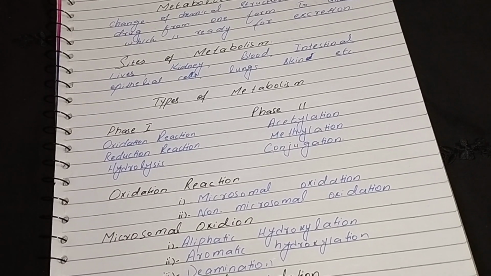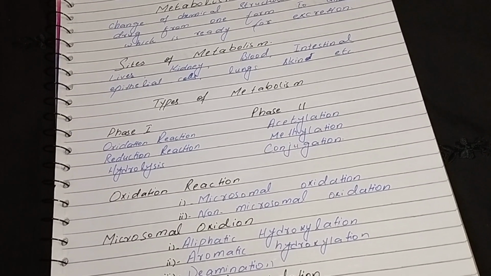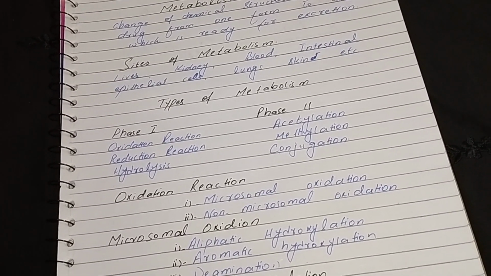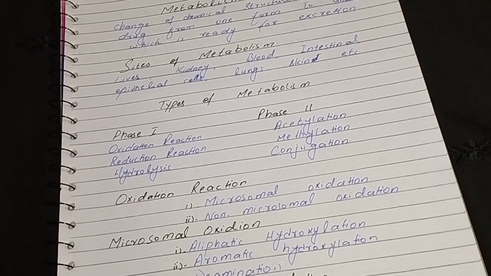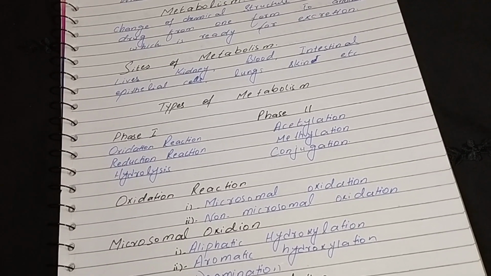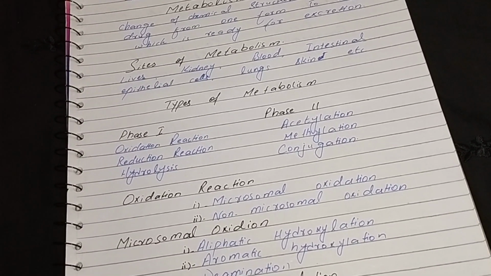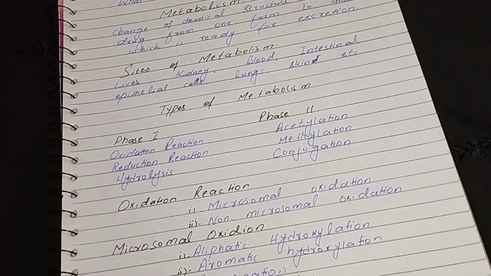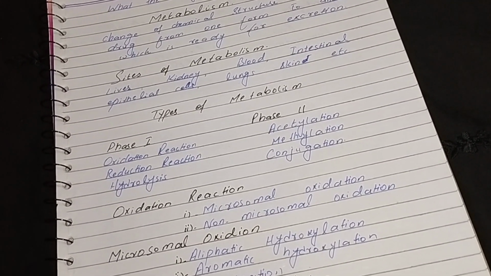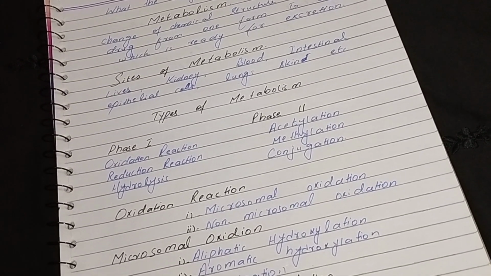Methyl alcohol is oxidized to toxic formic acid and formaldehyde. Tyrosine is converted into DOPA by tyrosine hydroxylase. These are the examples of some drugs which are converted into their second form after the metabolism, or we can say after the oxidation.